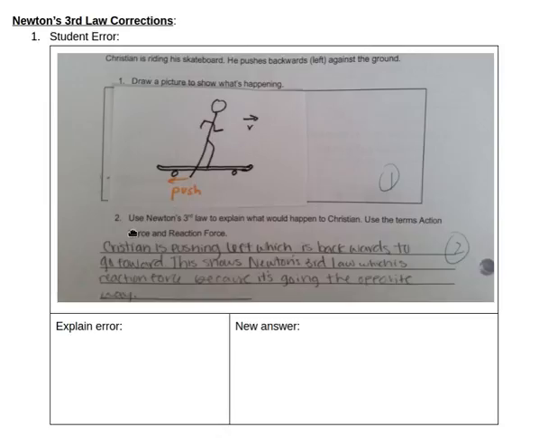So the question says, use Newton's third law to explain what would happen to Christian. And it says, use the terms action force and reaction force. Now, one of the key things here is to make sure that you're reading the whole prompt. If it says use the terms action force and reaction force, then you should make sure that you are using both of these terms, action force and reaction force. So let's take a look at what this student has written.